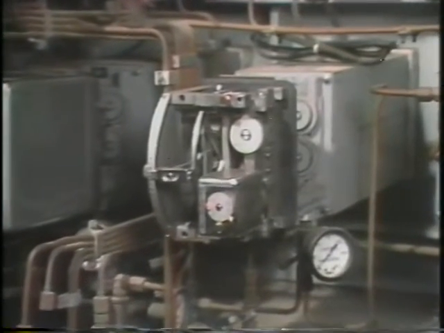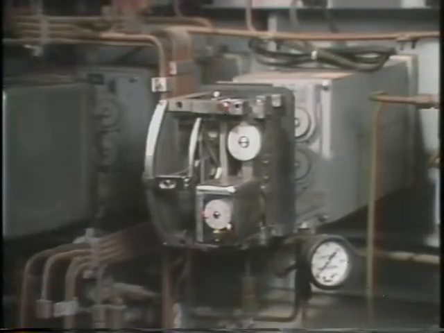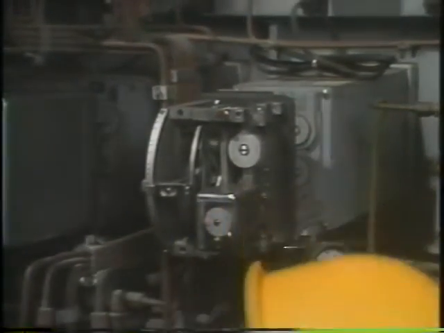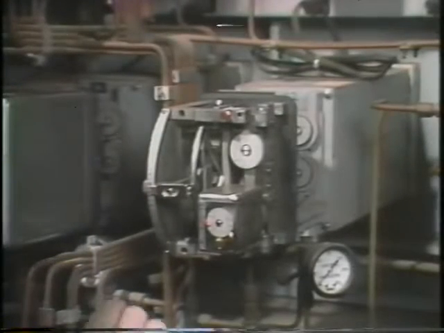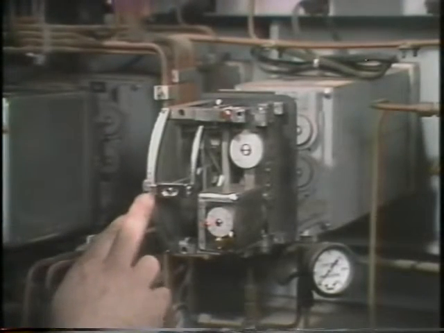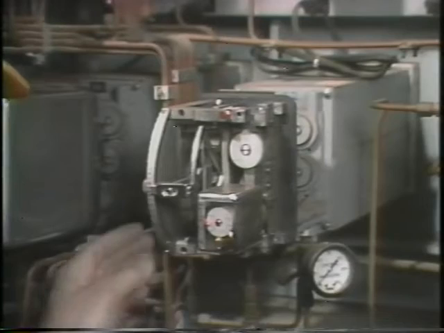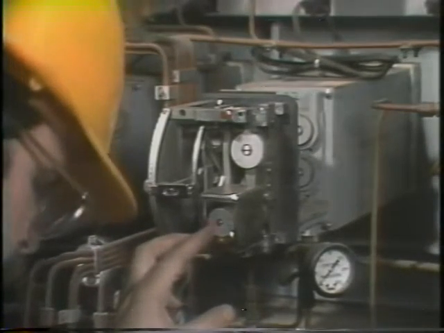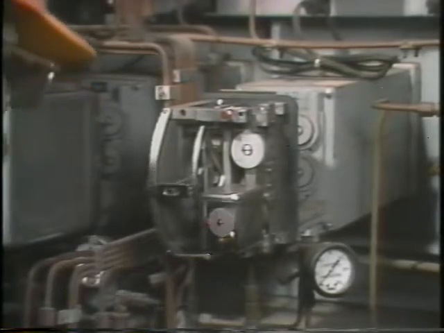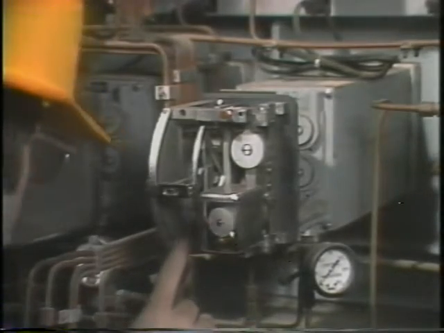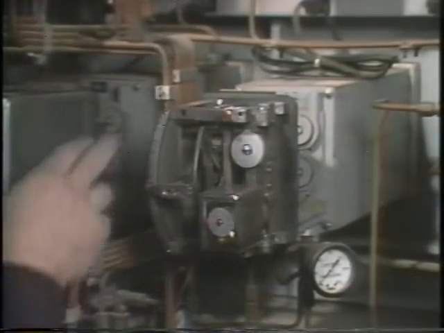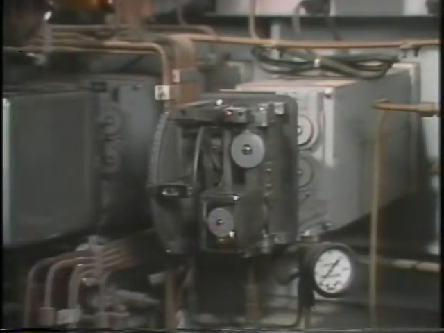There. I'll just take a look at the thing and see how it looks. I don't see any problems. Everything looks all right. The setting's where it should be on the proportional band. And the integral setting's right too. I don't see anything obvious. There's no linkages off. Seems to be working all right.